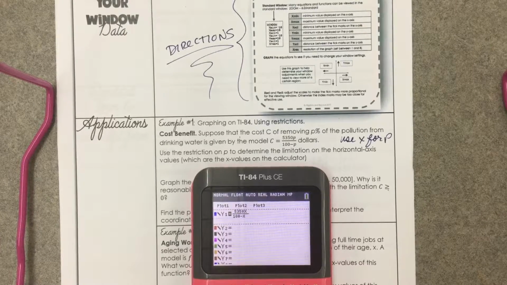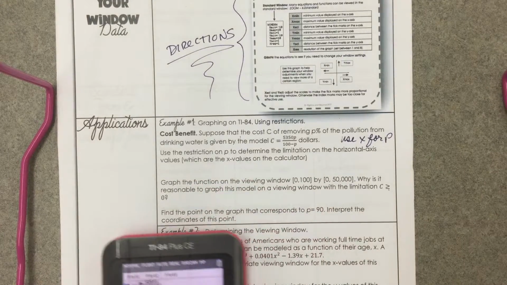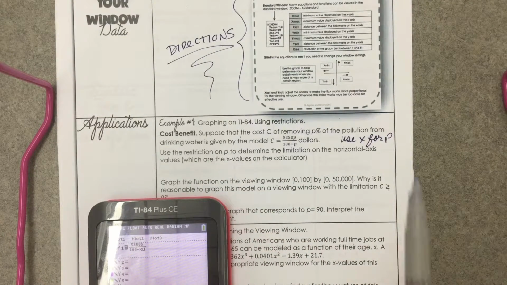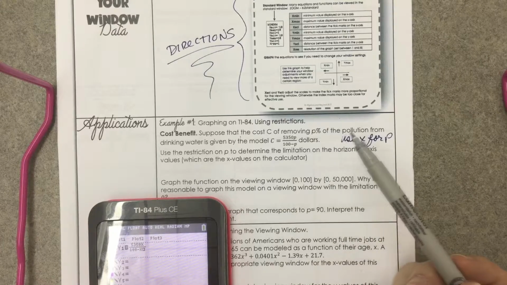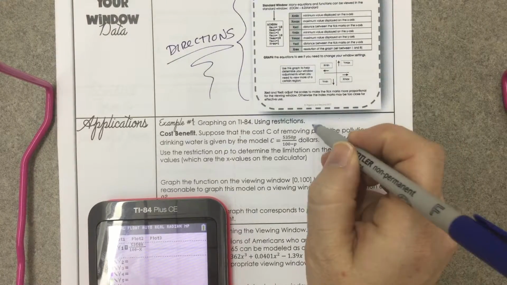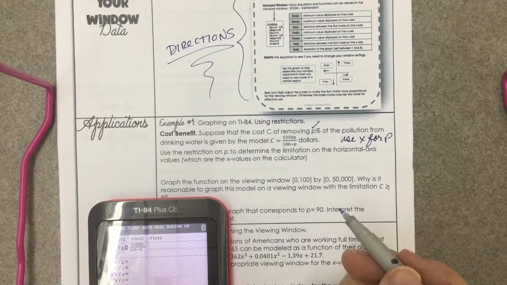So we can tell right away that X is not going to be able to equal 100, because 100 minus 100 is equal to 0, and we can't divide by 0, so 100 is not going to be a possible X value. Another thing that we can figure out intuitively is P represents a percent.